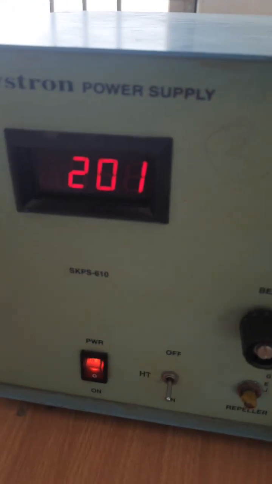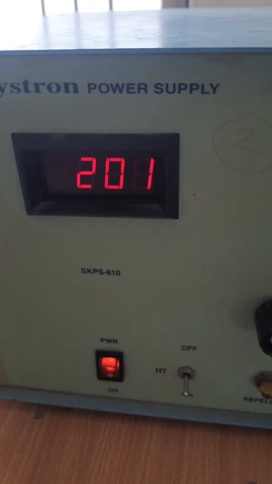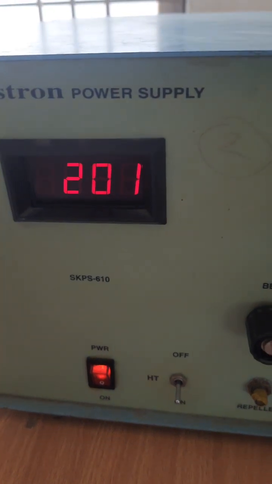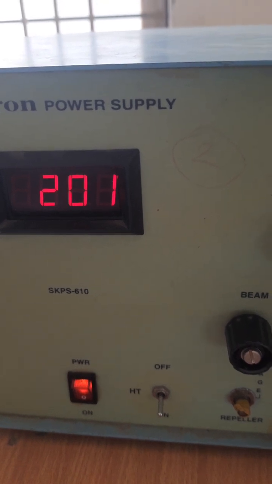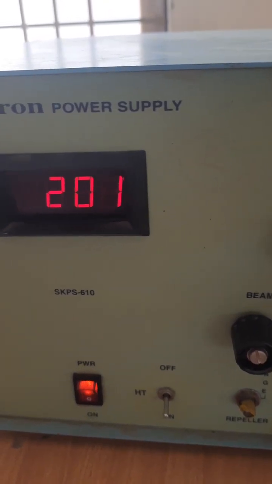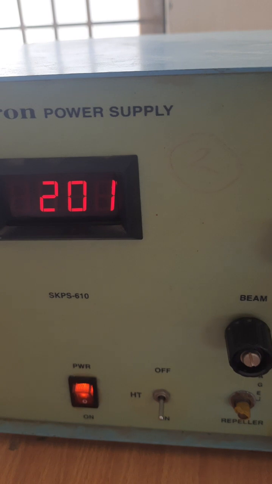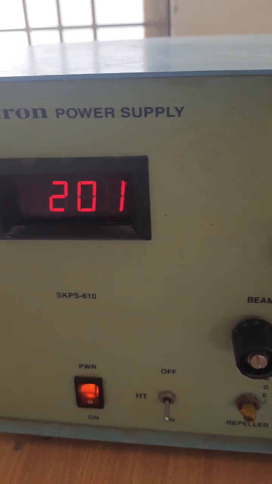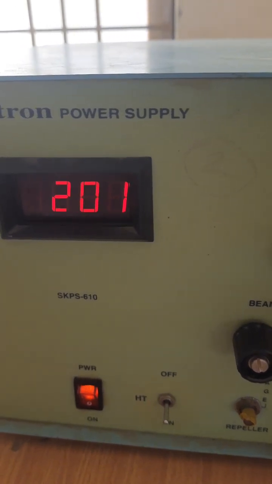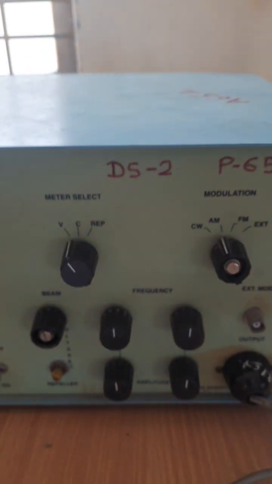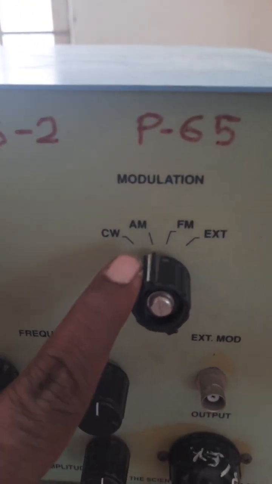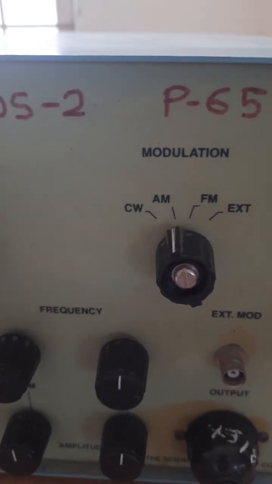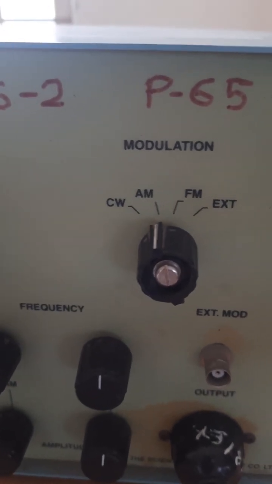At initial conditions the beam voltage available on this Klystron power supply is 201 volt. It is necessary that this voltage be up to 200 volt, so we are observing 201 volt, right? Whatever the modulation selection, it is AM here, so I have selected the amplitude modulation knob, right?